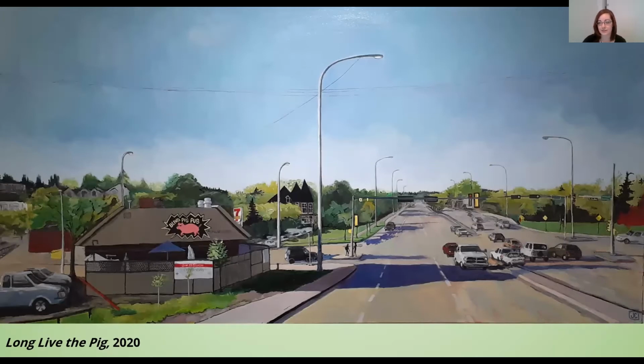And when it was slated for demolition, a lot of people suddenly realized how much importance it had to them as part of their identity, or possibly as a place they really enjoyed being at the time. And so when it was threatened, there was a big campaign called Save the Pig. And Long Live the Pig. Unfortunately, it didn't save the building, but it did help it last a little bit longer in the community than it might initially have.